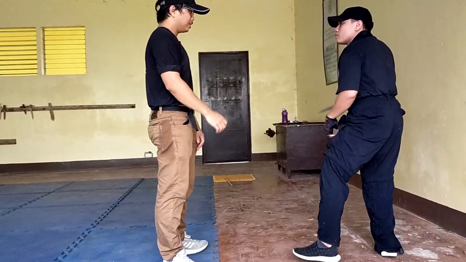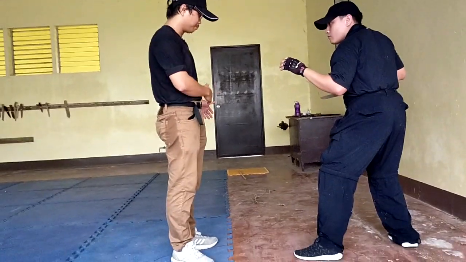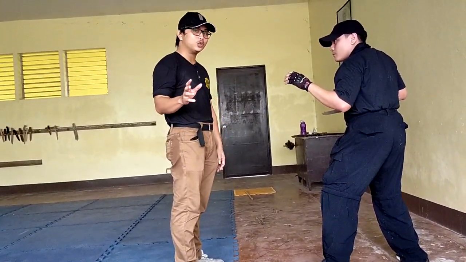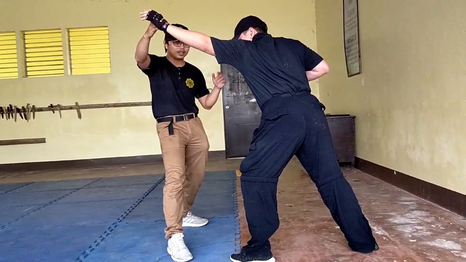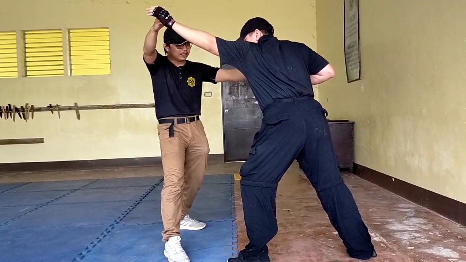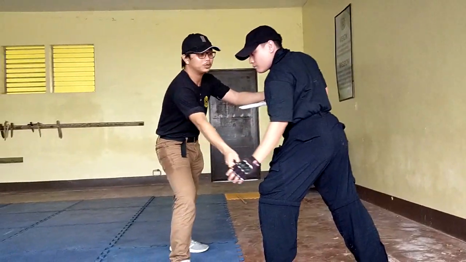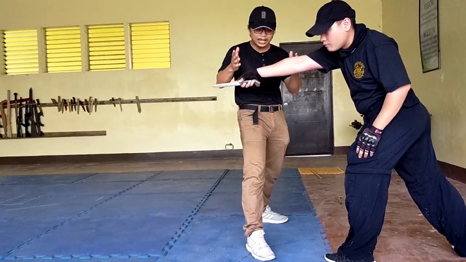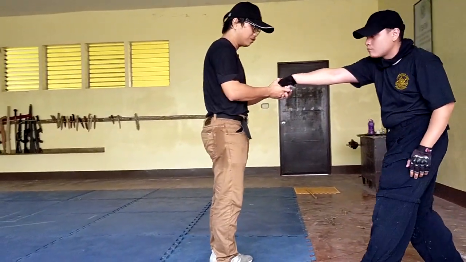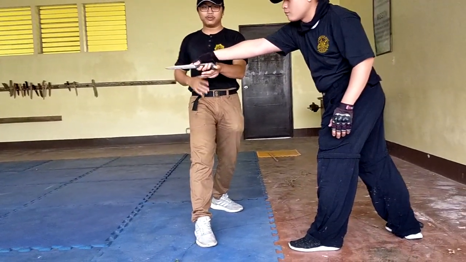So, the side step should give you distance. Good. Then the knife, you can put it there. It follows, but your body is not already in the line of attack. You have already shifted to the side.